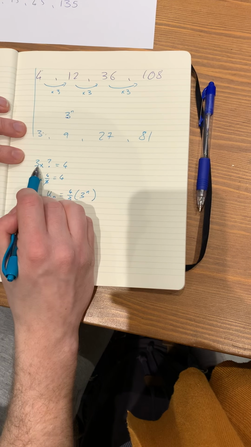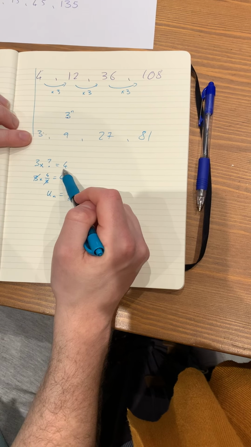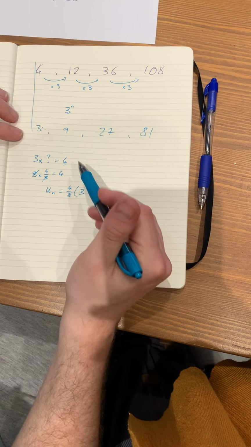I often think about it like this: 3 times by what to make my correction to get there gives me 4. Well, if I divide both sides by 3, that'd be one way to think about it, gives me that.